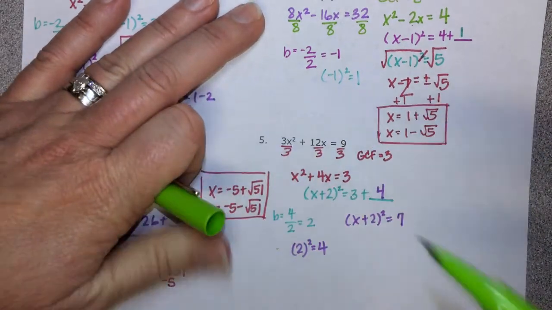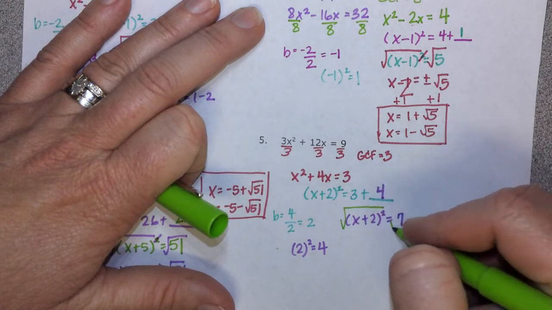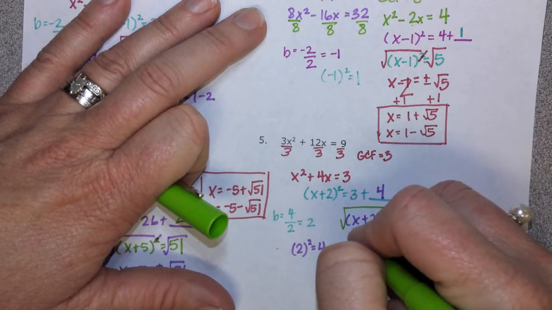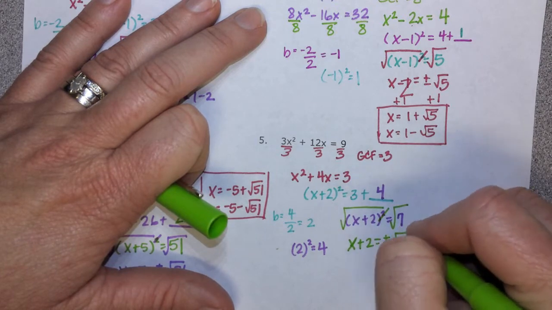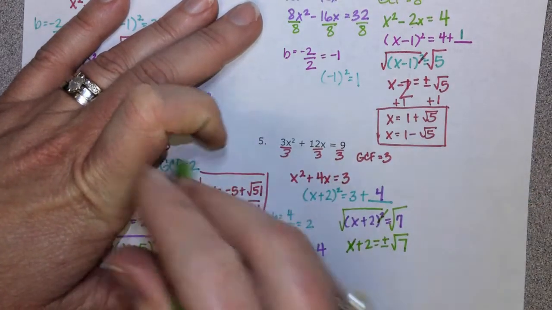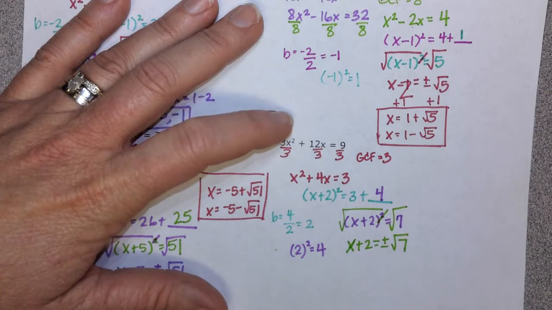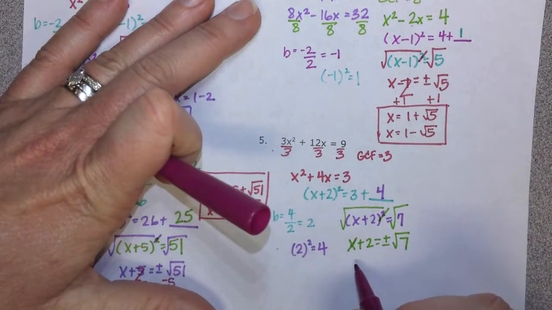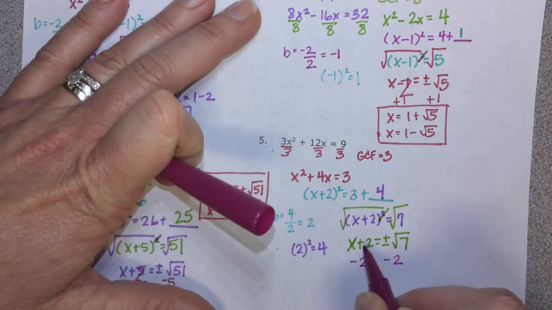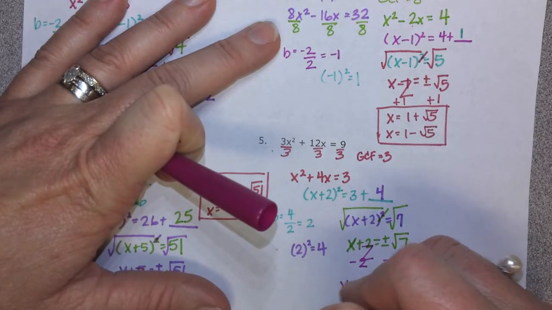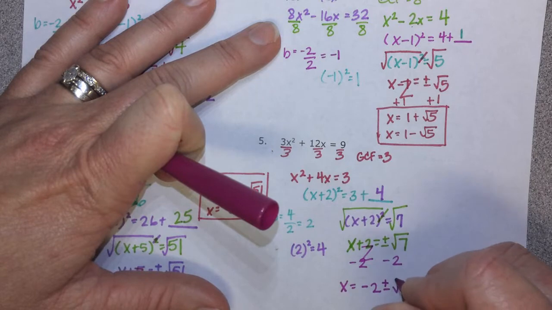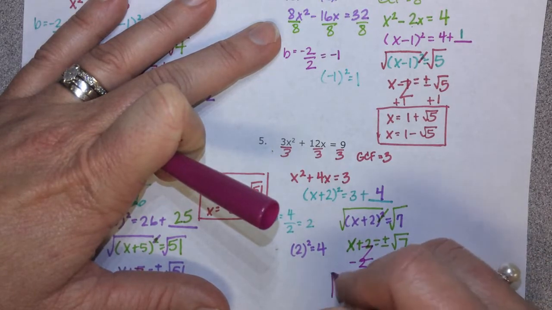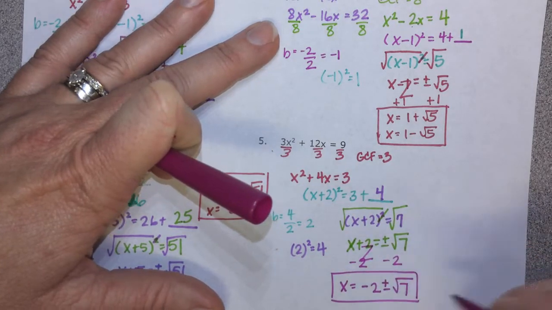And now I'm ready to take the square root of each side. So that's going to give me x plus 2 equals plus or minus the square root of 7. And then to solve for x, I just need to subtract 2 from both sides. So therefore I would have x equals negative 2 plus or minus the square root of 7. And those are my solutions.